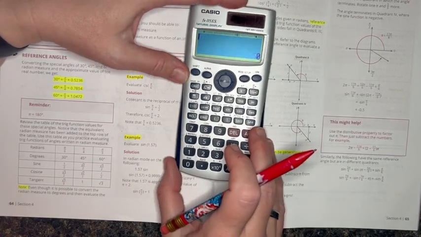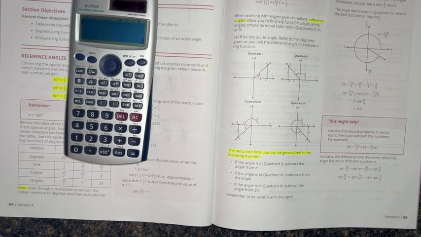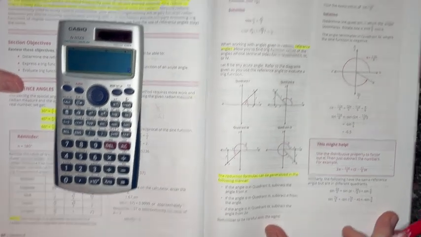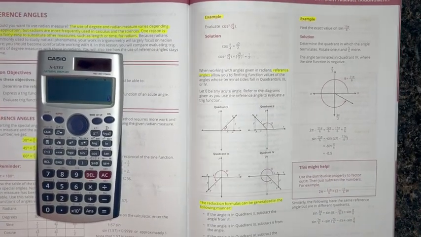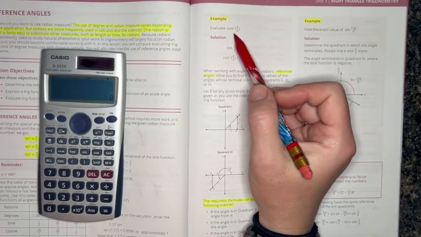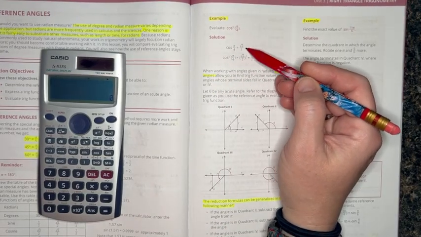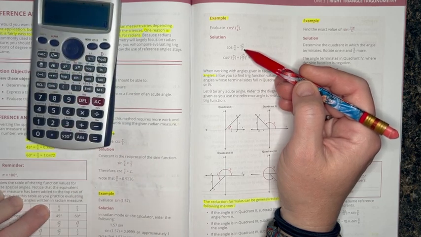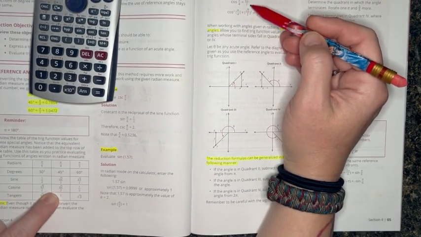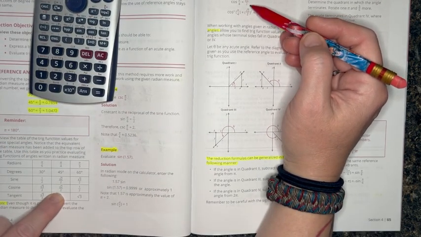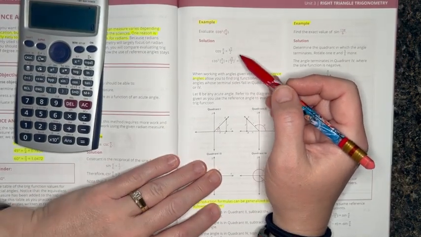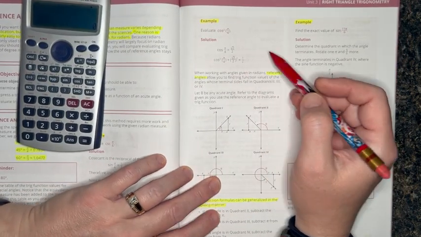All right. Okay. Example over here at the top of page 65. Evaluate cosine squared of pi over 4. Well, the cosine of pi over 4, right here, you can just barely see it, right? The cosine is square root of 2 over 2. And then you square it.